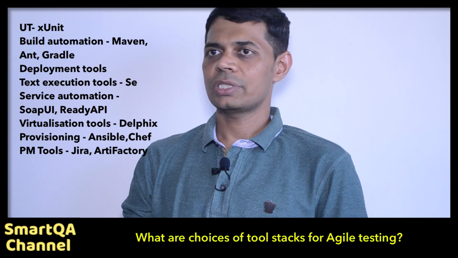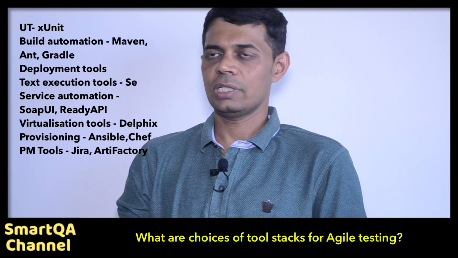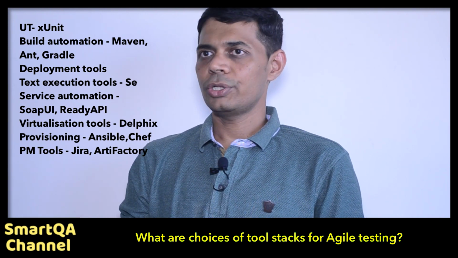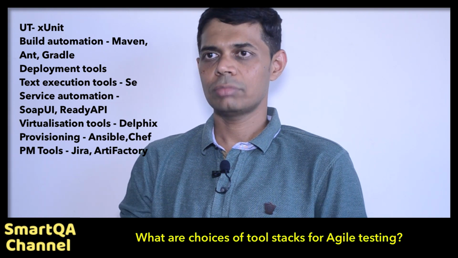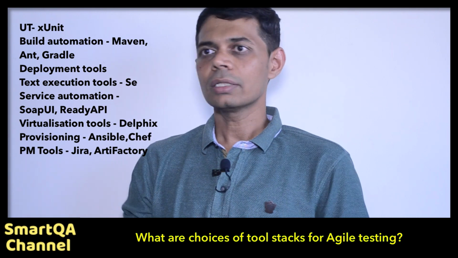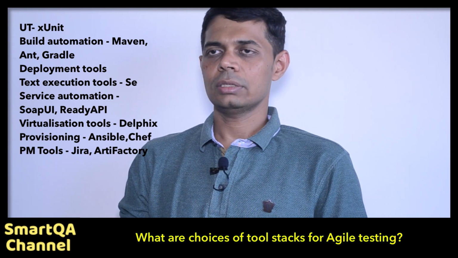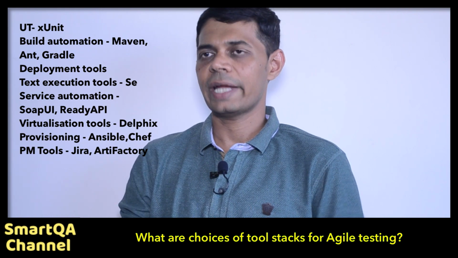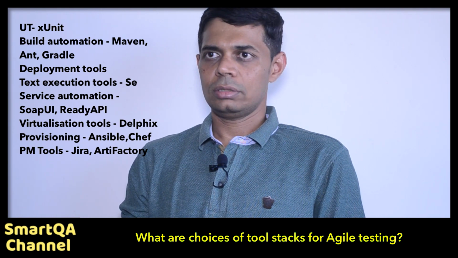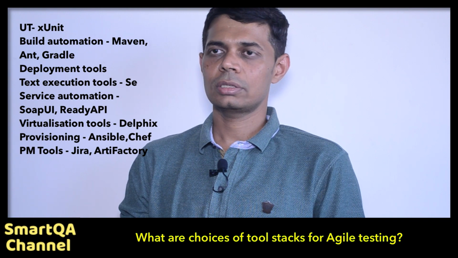Other than that, you have project management tools like Jira, right? Especially when you run your automation scripts, you want to publish results or status back into Jira. Or you could also use tools like Artifactory, where you publish your results back. So I would say these are very broadly some different sets of tools across different categories for the agile space.